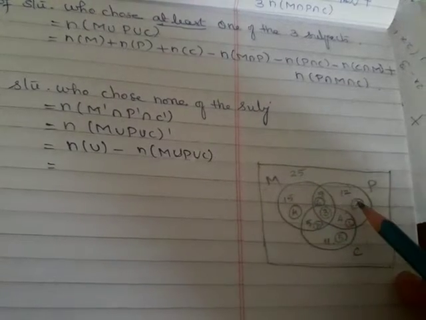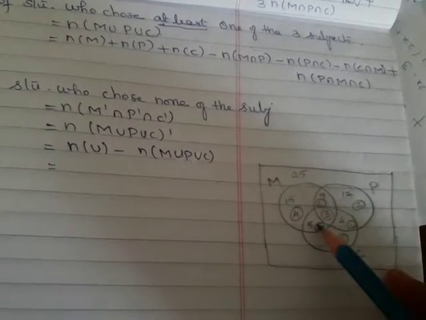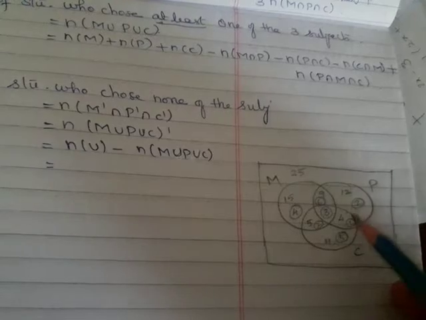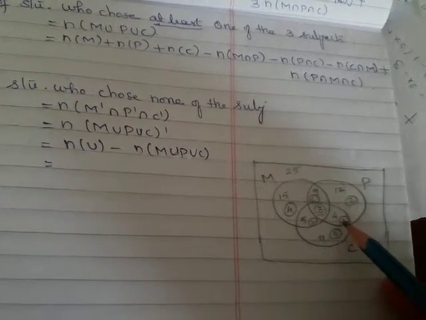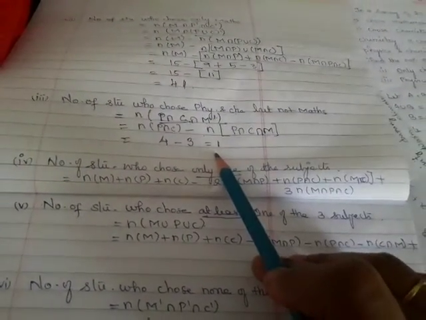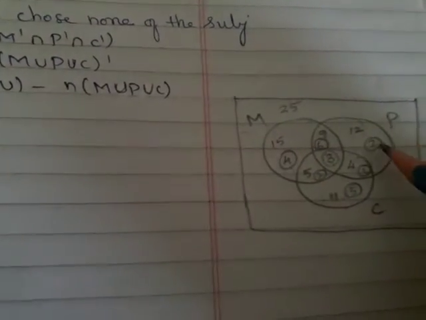And here, physics and chemistry but not math. The intersection should not come. What is the intersection that is only in physics and chemistry? 1. 1 is your answer. We solved the problem, right? Physics and chemistry but not maths is 1. And now let us find the answer for only maths. I have told you what only maths means, only this region without intersection. Only maths, how many people? 4 people. So that is the answer we got here, 4. Only maths, right? Only physics is 2.